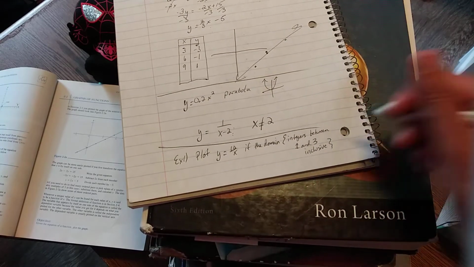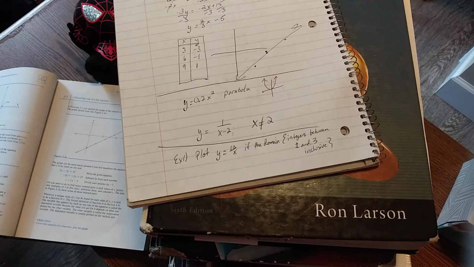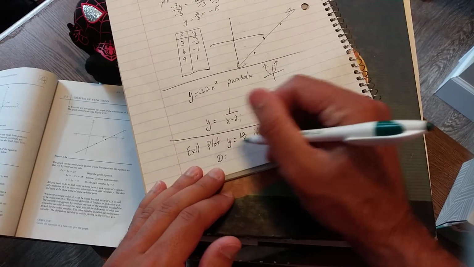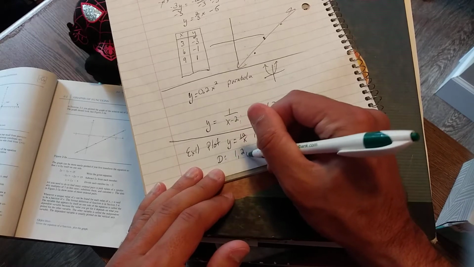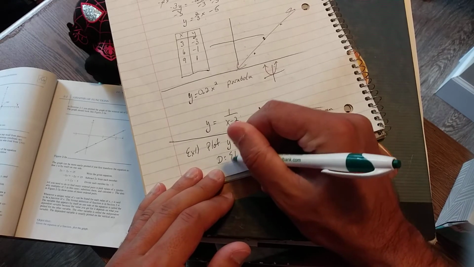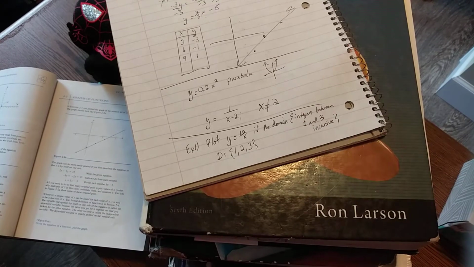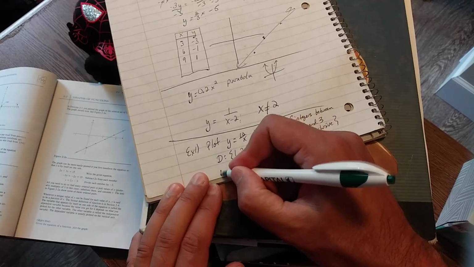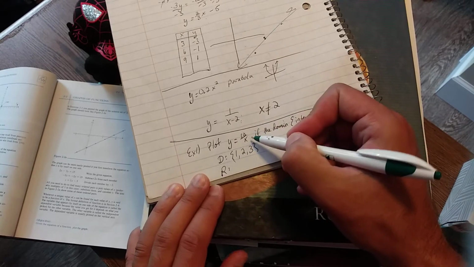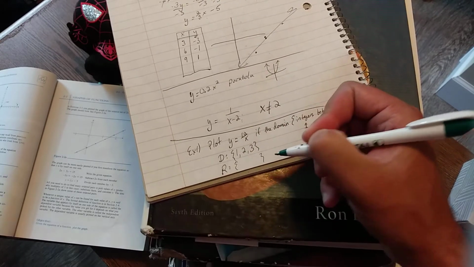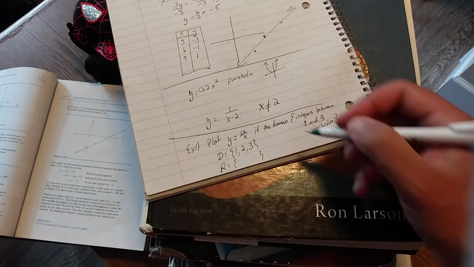Inclusive means you're including the boundaries. So 1 and 3 are included. So in this case, the domain is going to be 1, 2, and 3. Alright, that's the only domain values I have. So those are the only values I can plug in here. So I should only really get 3 values back. I can't get any more.